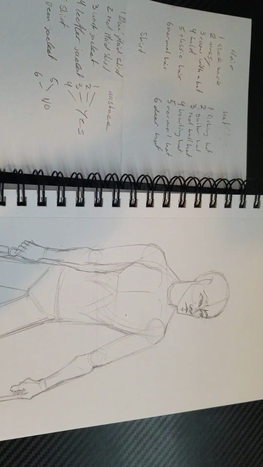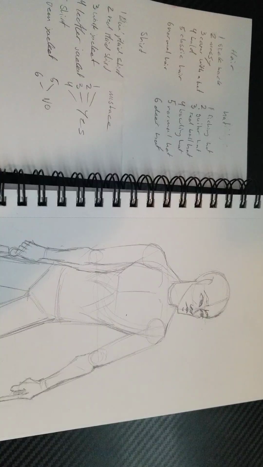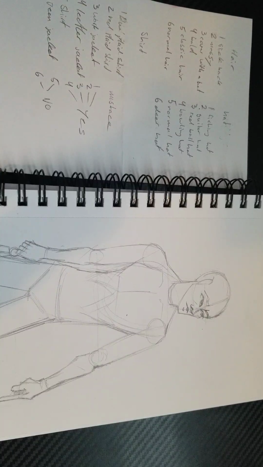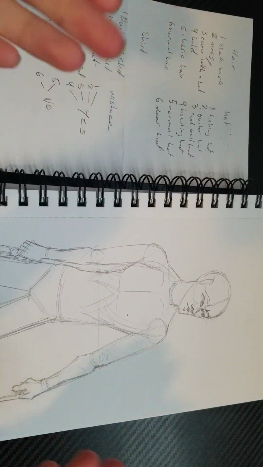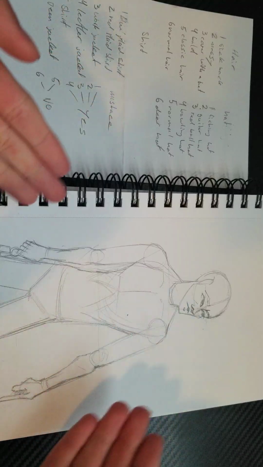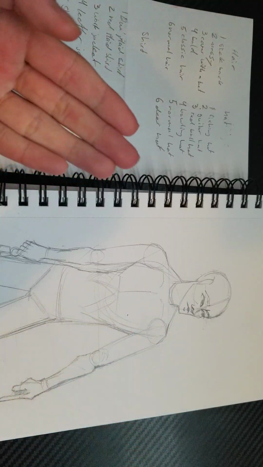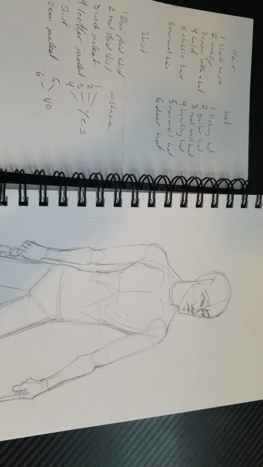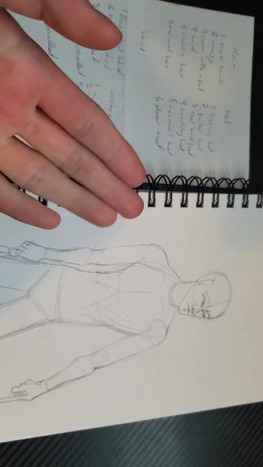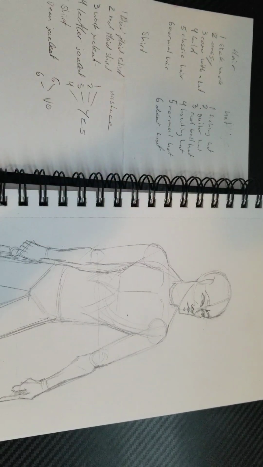Today will not be a challenge I made for you, because I'm creating a character right now. I'm having problems with designing, like what clothes to put on him, what type of clothes I should put on him. If you have problems with this too, you can use this too.